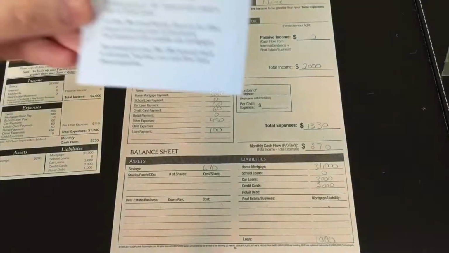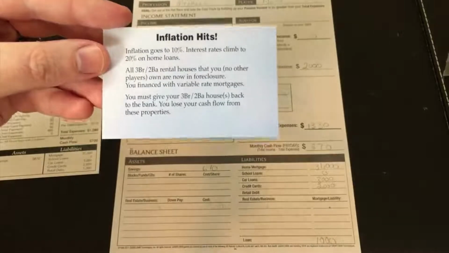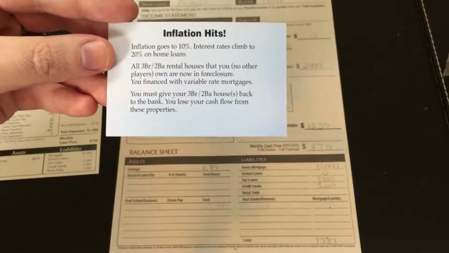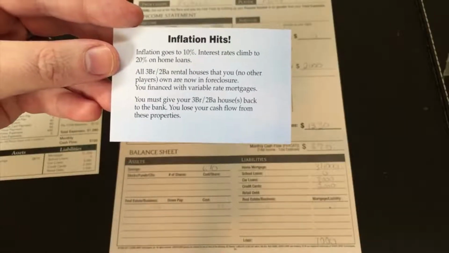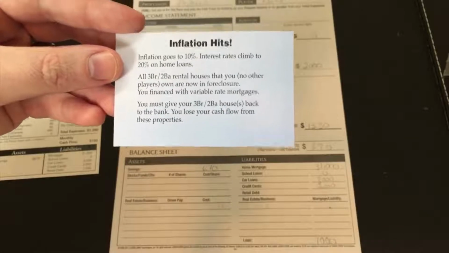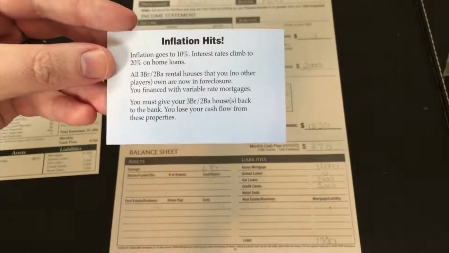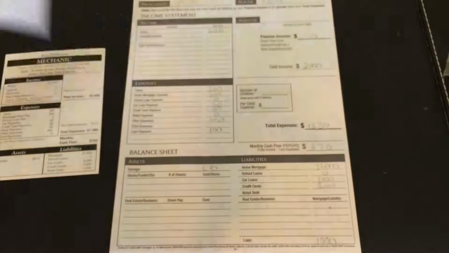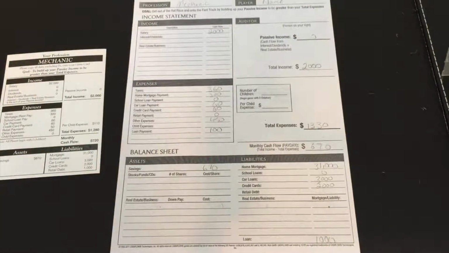On the other hand, sometimes market cards are bad. So I could have got something like this one that says, hey, inflation goes to 10% and interest rates climb to 20%. You just lost your 3-bedroom, 2-bath house and you get nothing for it. Okay, so market cards can go either way. Sometimes they're positive, sometimes they're negative.